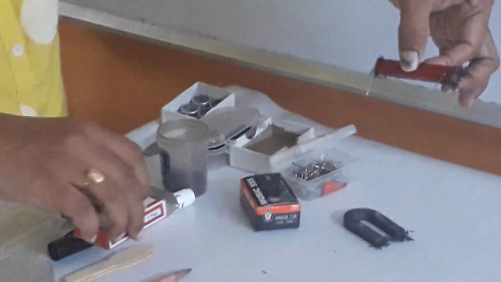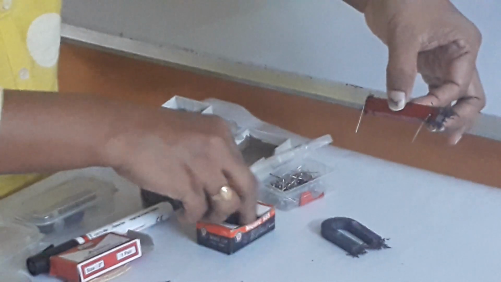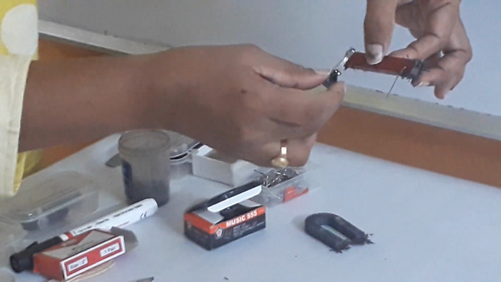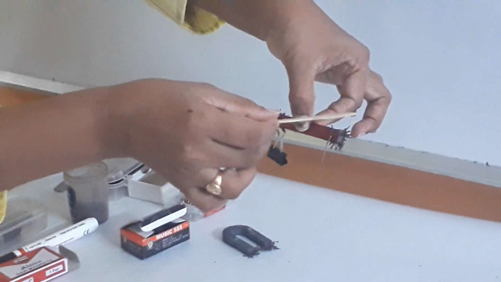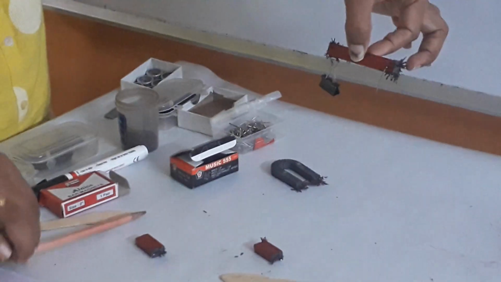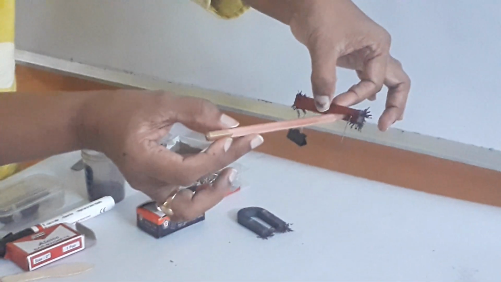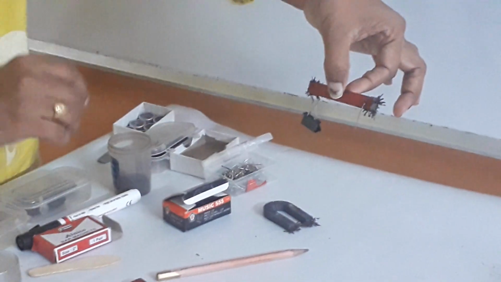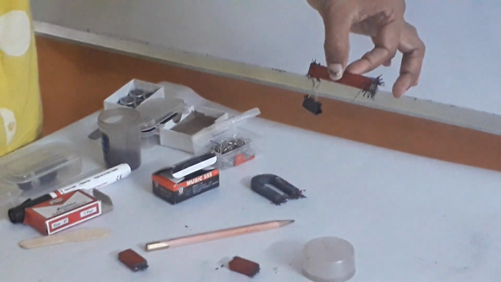Let me take another material and see if it sticks. Yes, this is also sticking. Now let me see with this one. Let me try again. So it's not sticking. Let me try with the pencil. It's not sticking. Let me at least try with the tip of the pencil. No, it is not sticking. Let me take some material like plastic. No, it is not sticking.